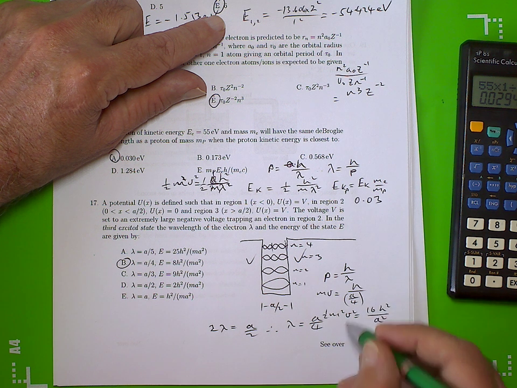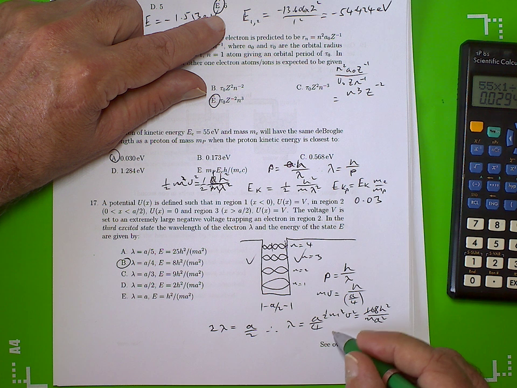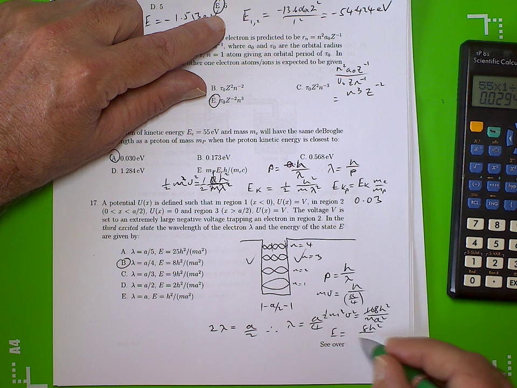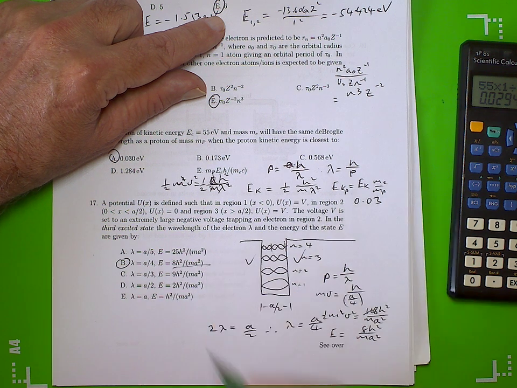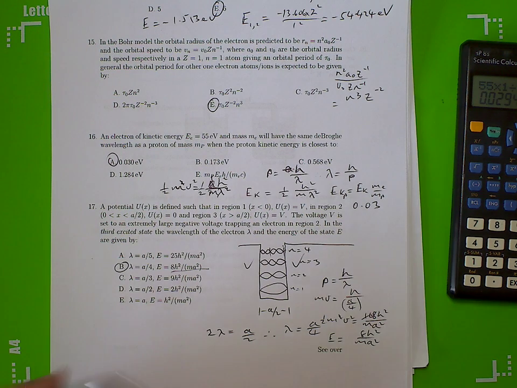A half mv squared is equal to 8 h squared. Divide by m, so we get kinetic energy is equal to 8 h squared over m a squared. Yeah, it's correct, but we didn't care. End of that section.